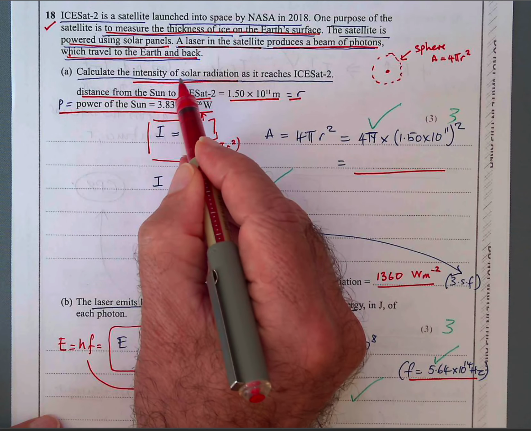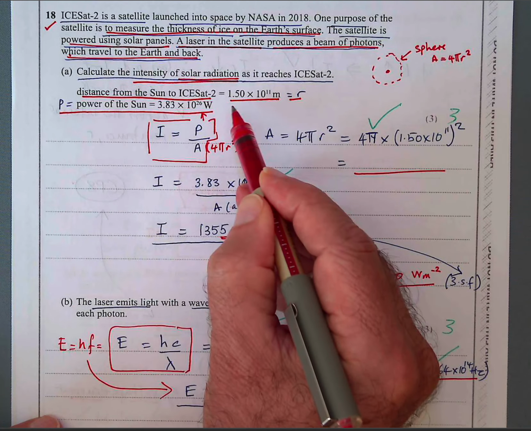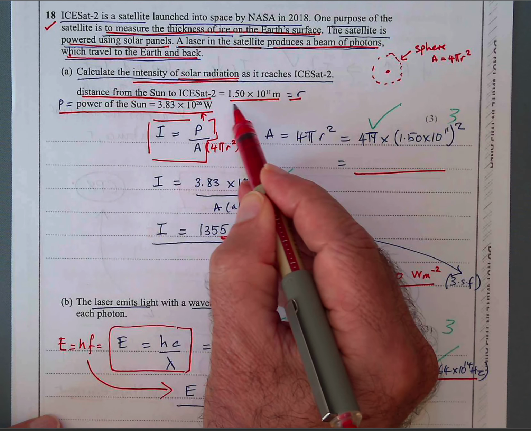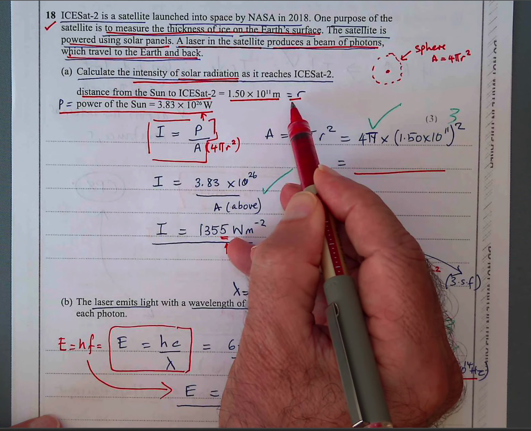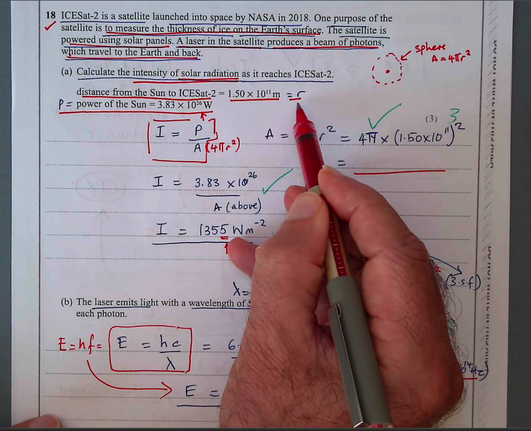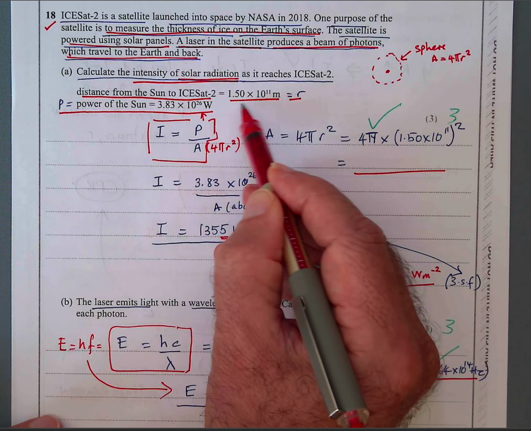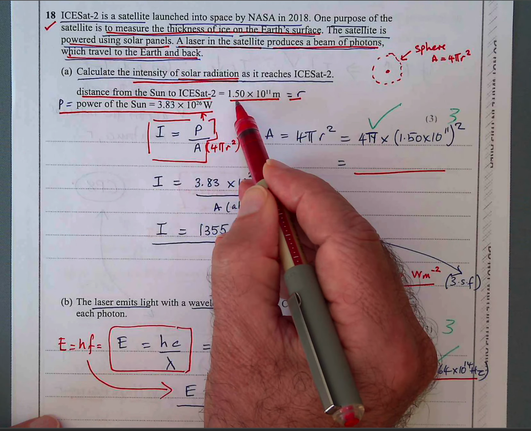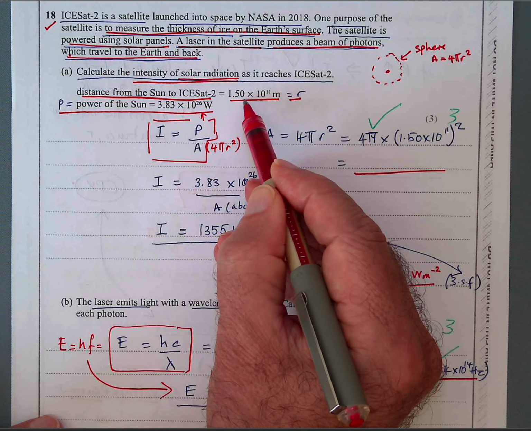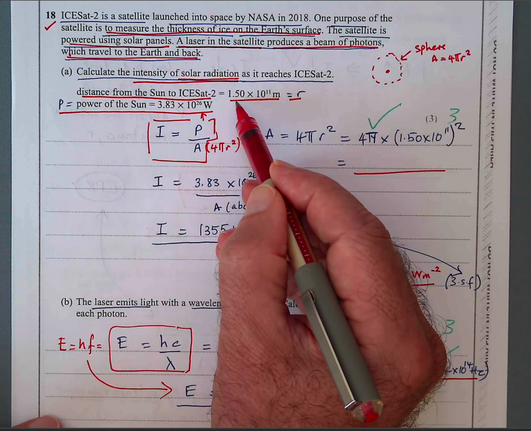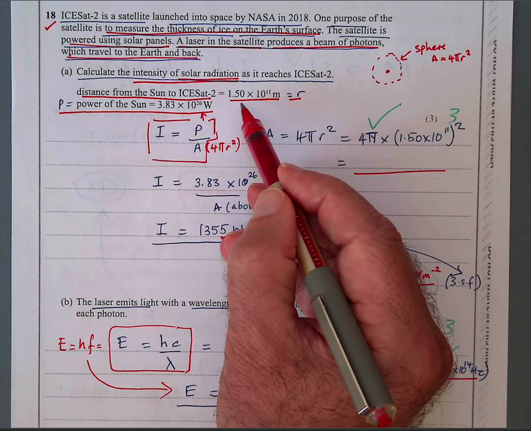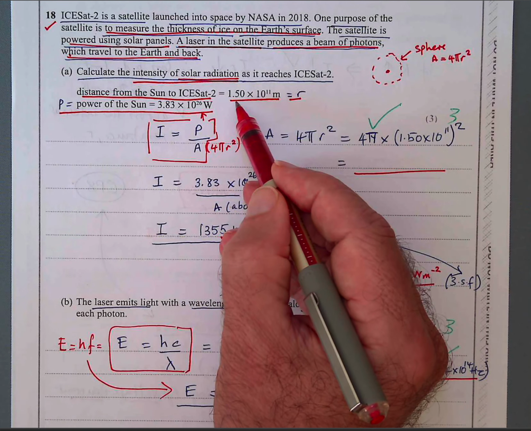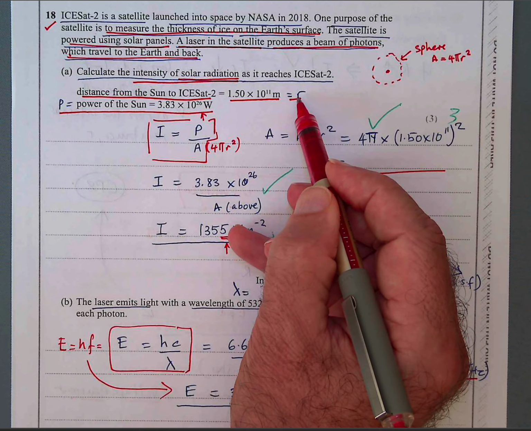Solar radiation means from the sun. The distance is equal to the distance of the Earth to the sun, because the satellite is in orbit around the Earth. It's on a scale that we're only measuring accurately to 3 significant figures. I think the average is 1.48 times 10 to the 11. This is just a general ballpark figure for the distance to the sun.